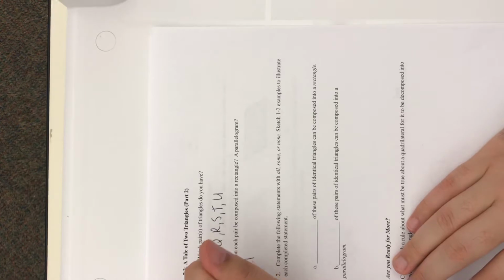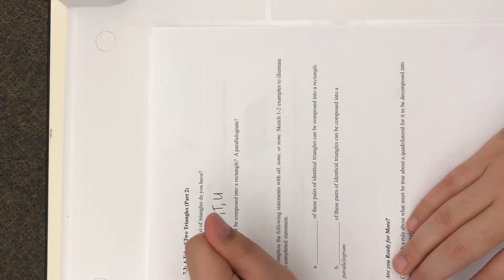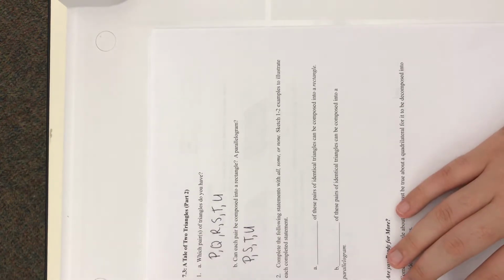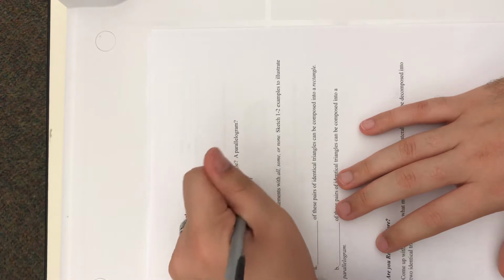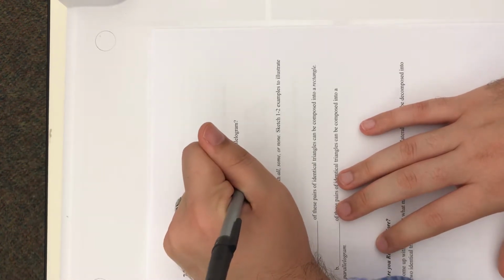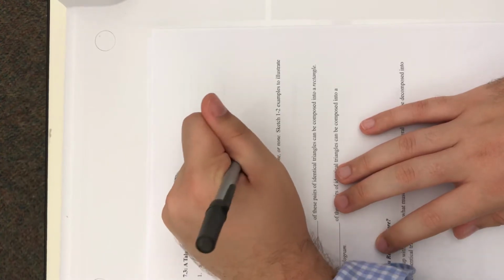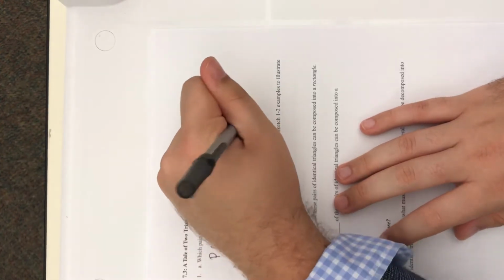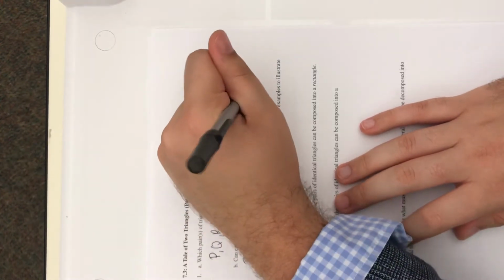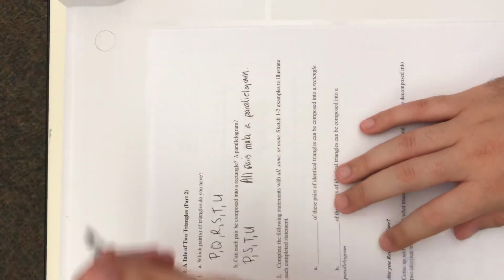So P, S, T, and U can be composed into a rectangle, and for a parallelogram, all pairs make a parallelogram because they're all identical. Thus, they would all make a parallelogram.